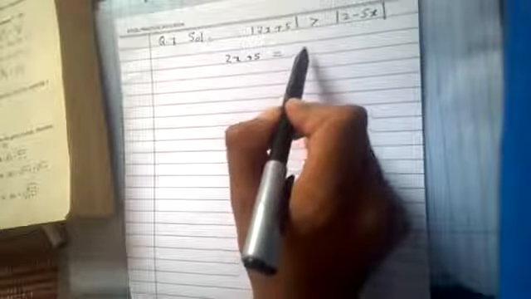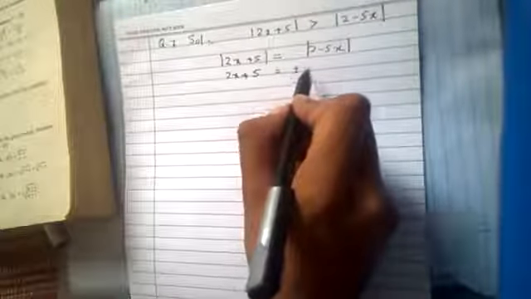So the associated equation is absolute value of 2x plus 5, the inequality sign replaced by an equality sign, equal to absolute value of 2 minus 5x. This equation can easily be solved by removing the absolute sign. We get a plus and minus.